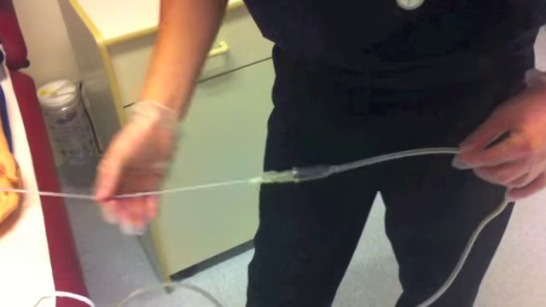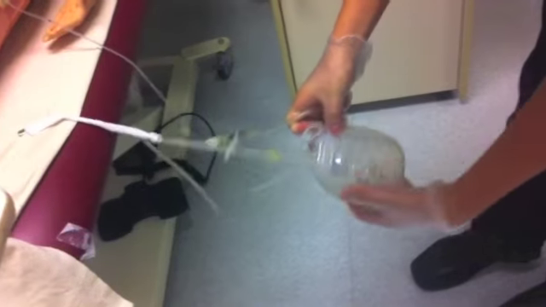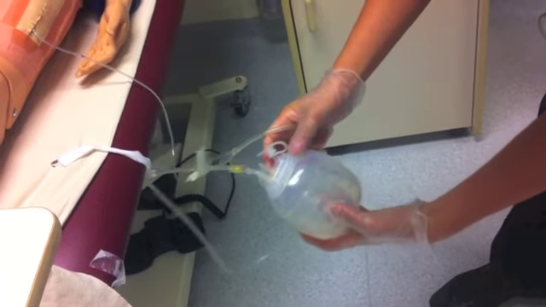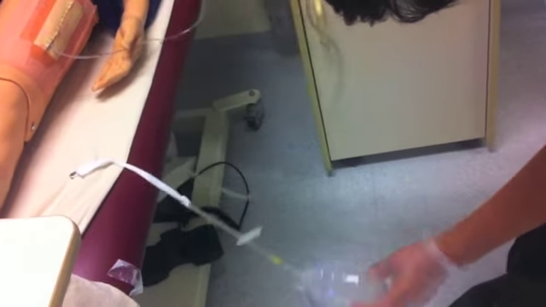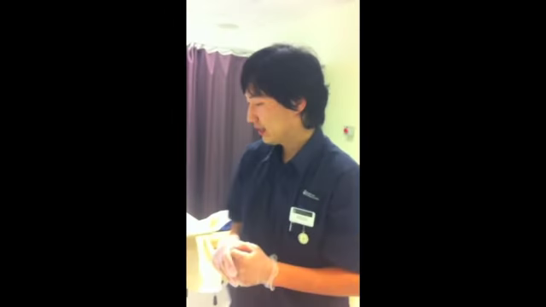We should also ensure, by observing the drain site and all along the actual drain, that no clot has formed, as this could prevent the drainage from flowing through the tube and cause a buildup of drainage. Now I'm going to show how to care for the drain and drain site.